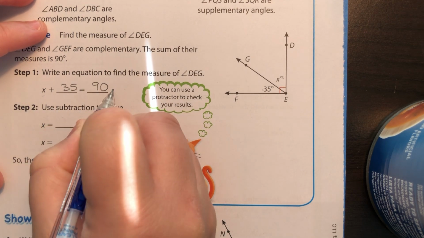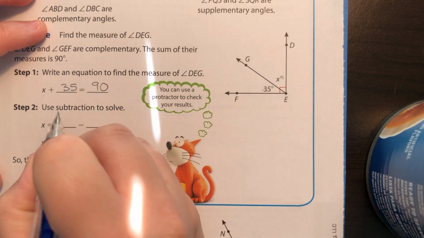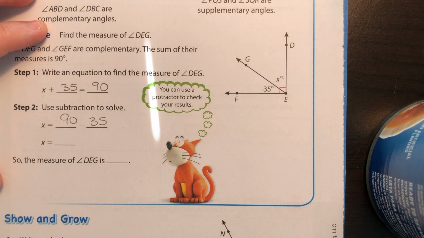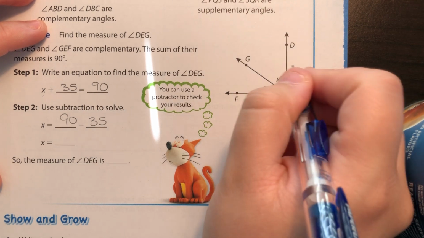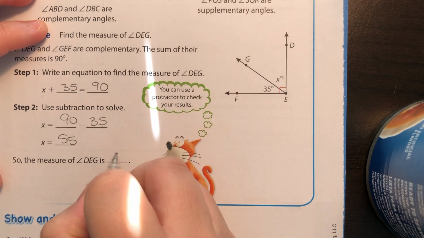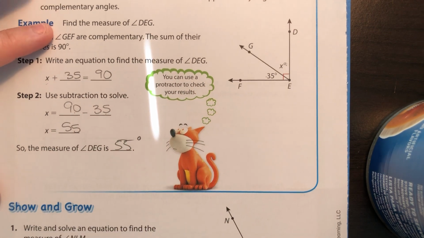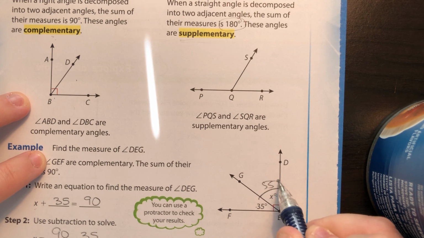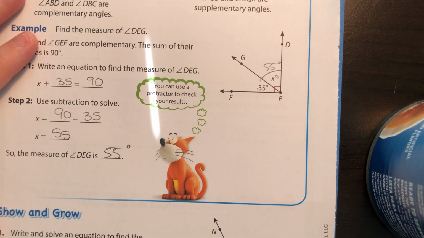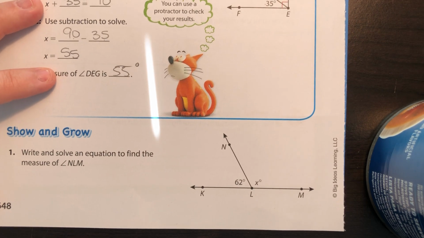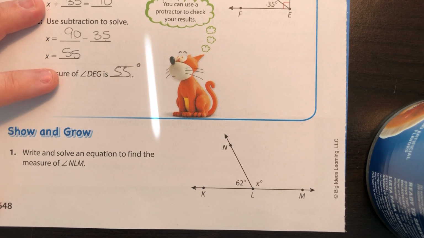So the way you do this is that you use subtraction to solve it. It must be the opposite operation or inverse operation. So if you take 90 and take away 35, whatever you are left with, that is the measurement of this angle. 90 minus 35 is 55. So 55 degrees will be the answer. So this angle right here is 55 degrees, and I found it by doing 90 minus 35. We're gonna do this for the rest of the problems in order to find the missing angles, okay?